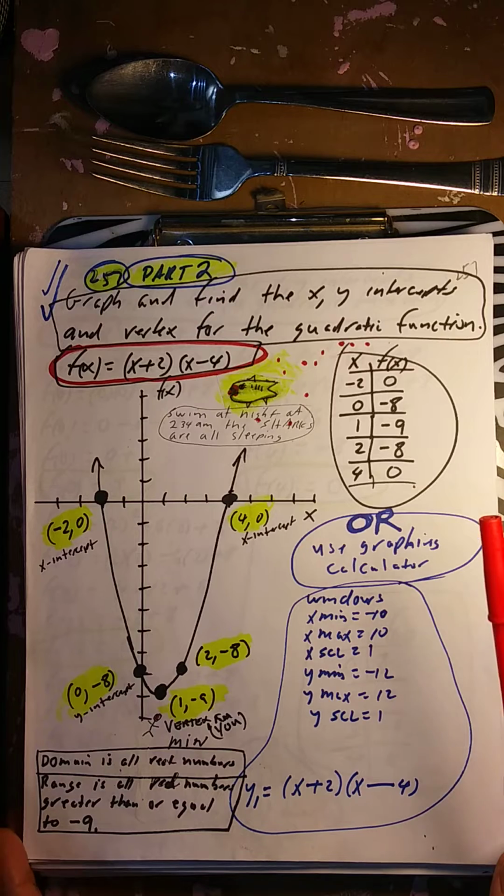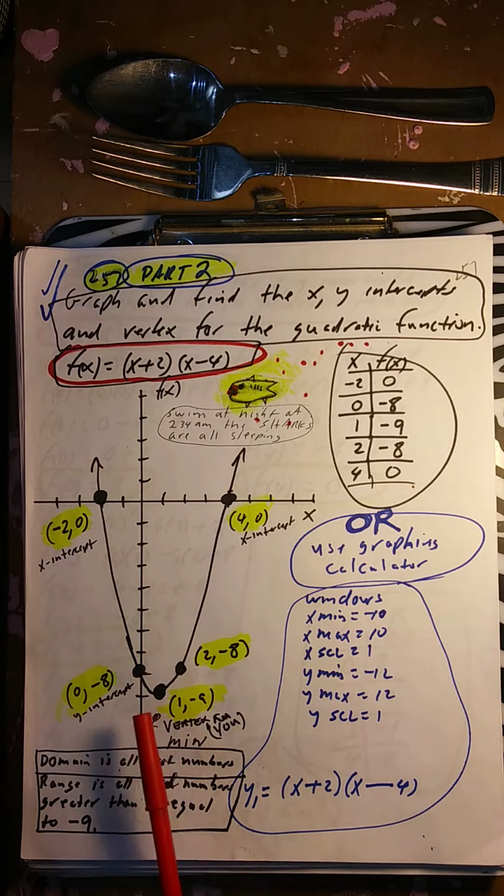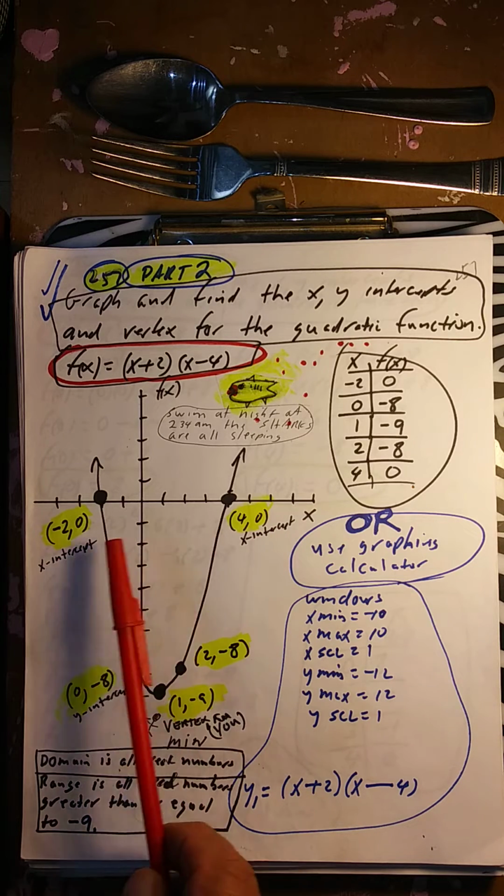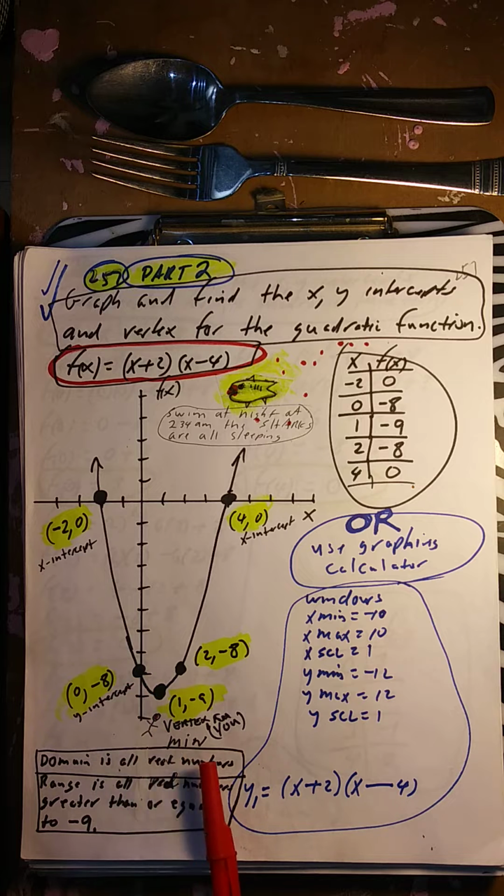Now, once we have them in there, you can connect the dots. You'll see the graph right there. It's a quadratic. And again, you'll see the information: the x-intercepts, there they are. The y-intercept, there it is. The vertex is this right here. Okay, it's the lowest point or the highest point of your graph.